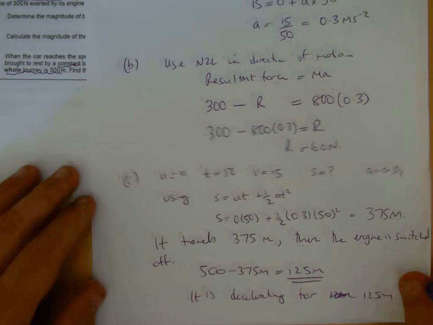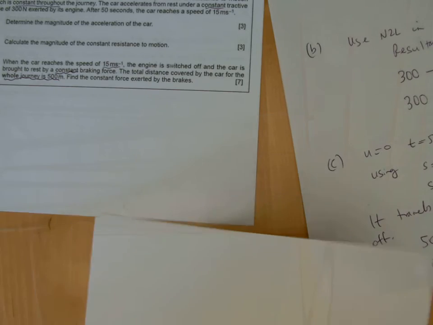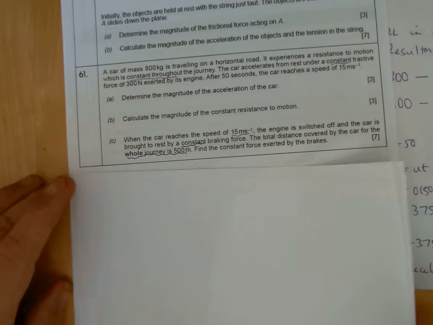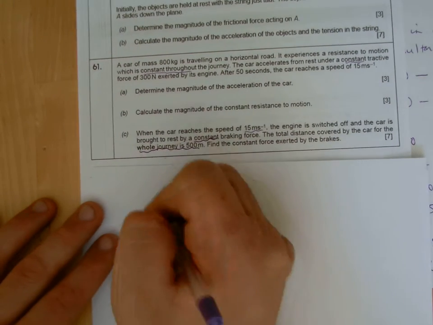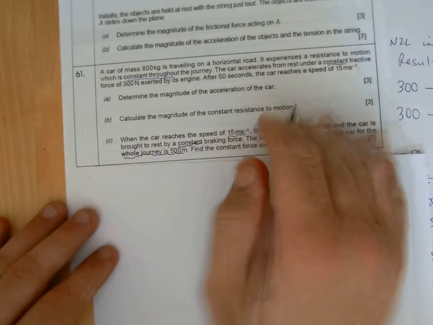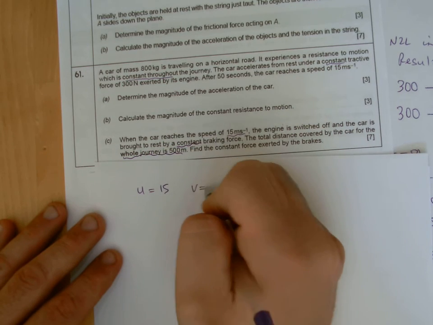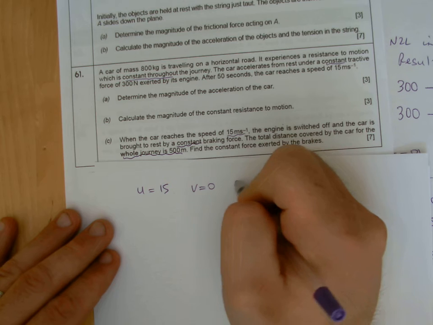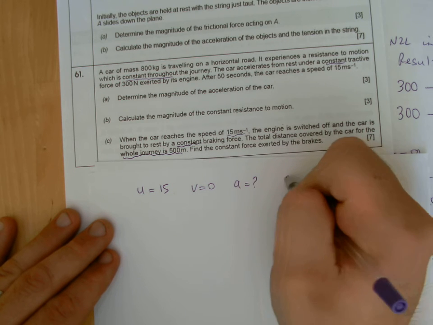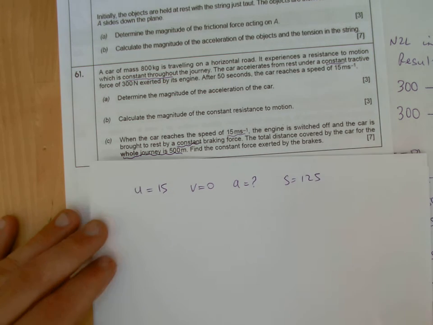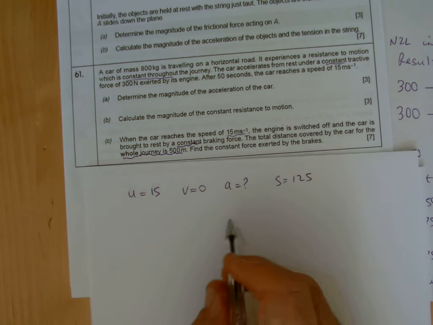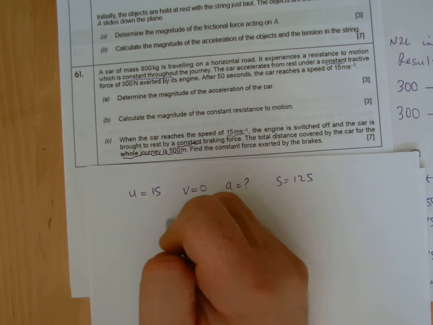Now, because of course it's a constant braking force, we can work out what the acceleration is. So now if we think about it, it's going from 15 to 0 to rest, and it's traveling 125 meters. Okay, so we can work out what the acceleration is as it's slowing down.